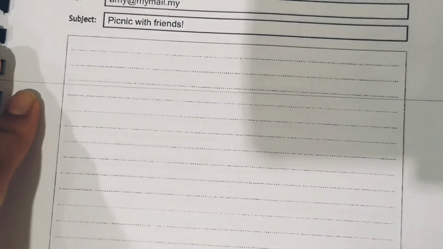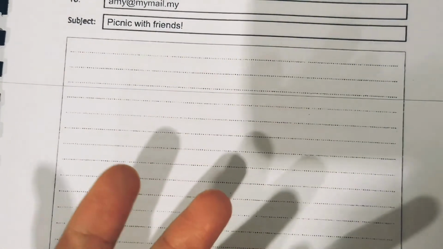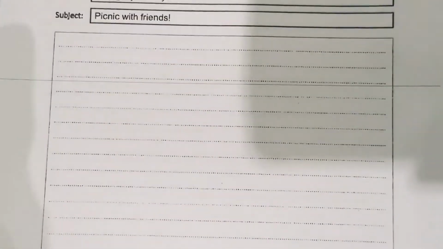Please remember the place where you would like to propose for the picnic, and justify why you want that place, the activities, and also the things that you can bring with Amy and your friends. Okay, this will be your first task.